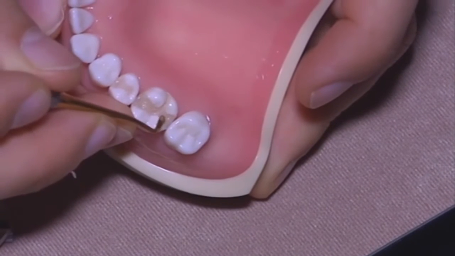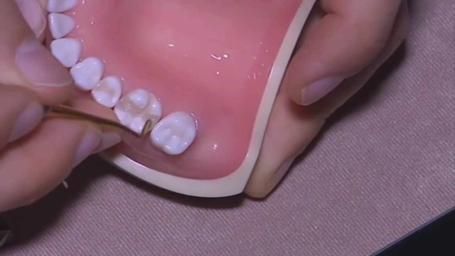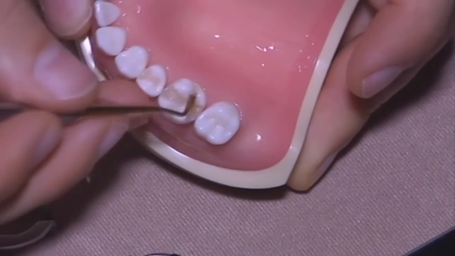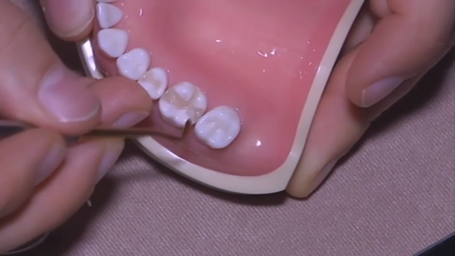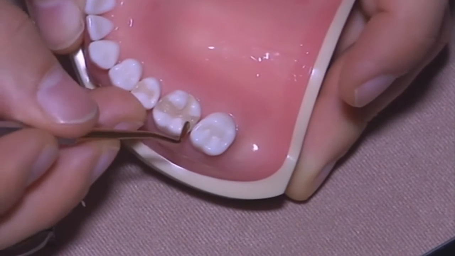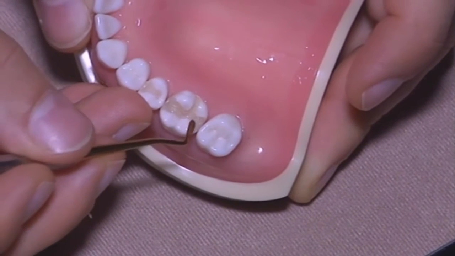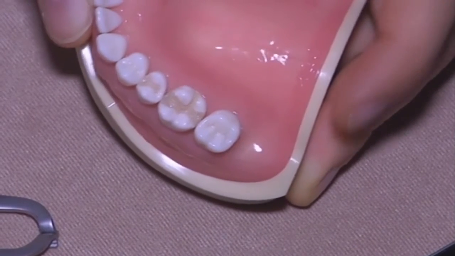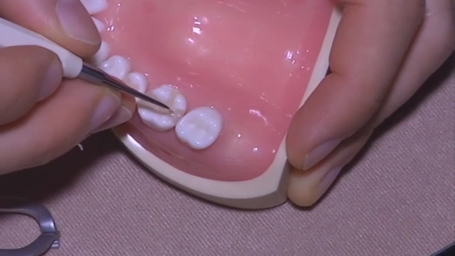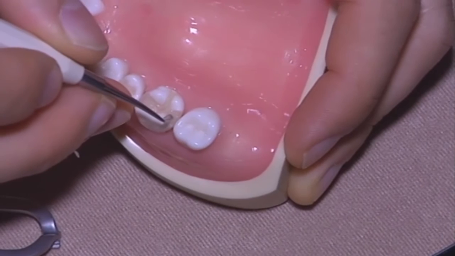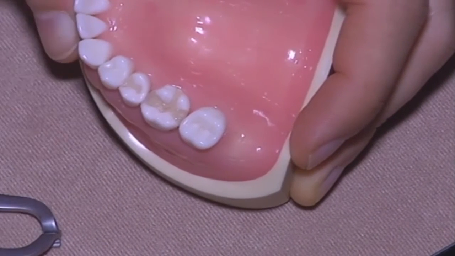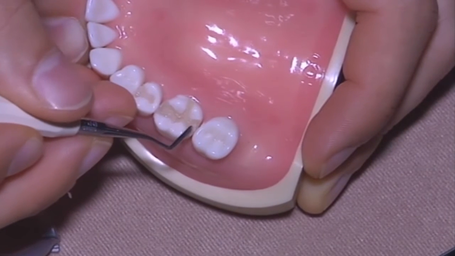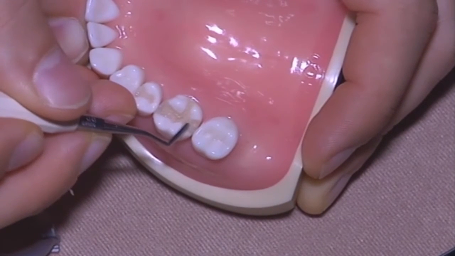The only thing you have to do is, with a spatula, follow the inclination of the crest you have. And again, I prefer to work cusp by cusp.